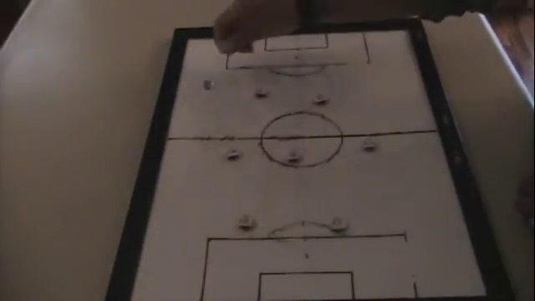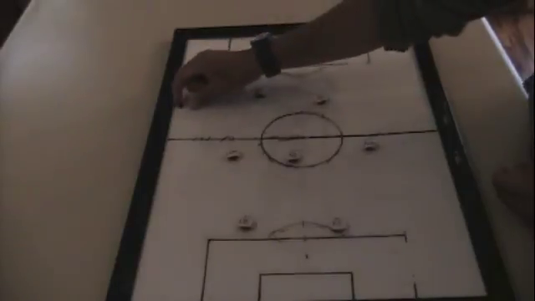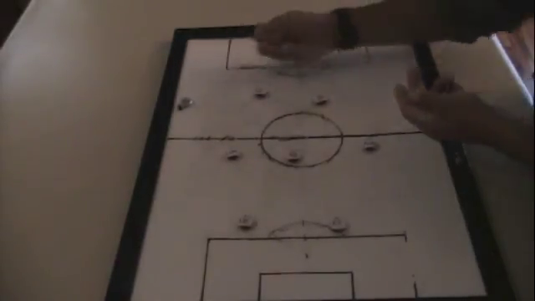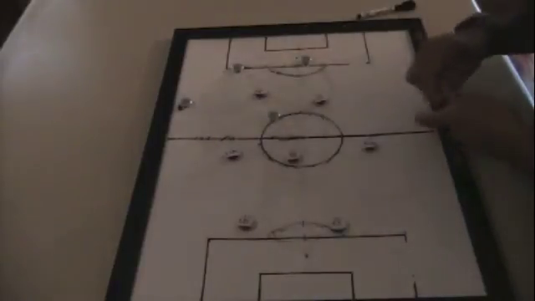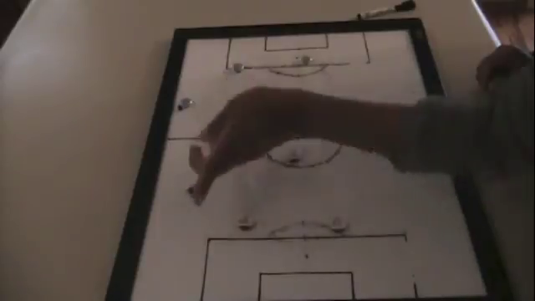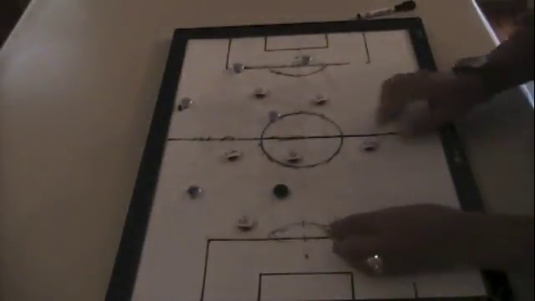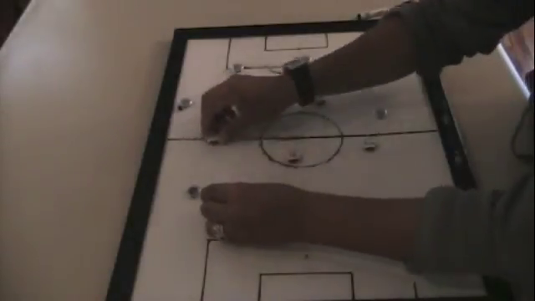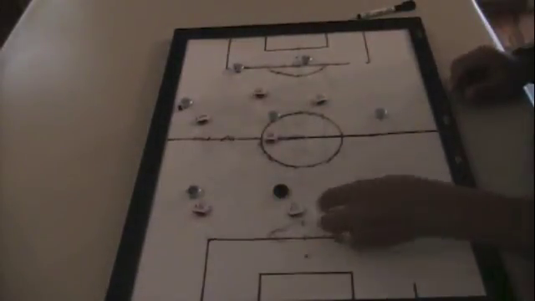Here's their player. She has the ball. Let's say that's their outside mid. Here's their 2 backs. Here's their 1 center mid here. Here's their outside mid here. Here's one of their forwards or strikers, and here's one of the strikers. Okay, so she's gonna come. You guys are all putting pressure. You're shifting. She's got to come back and shift back too.